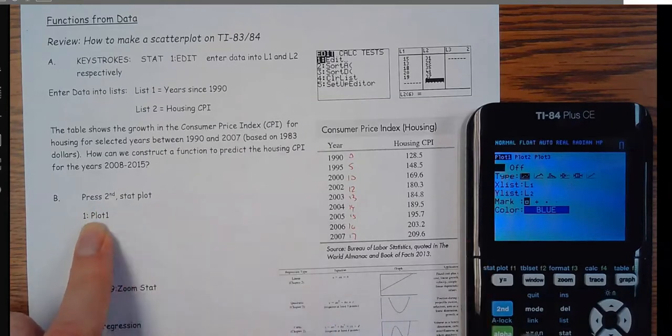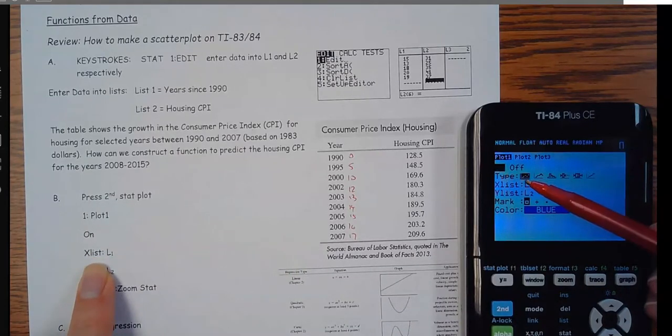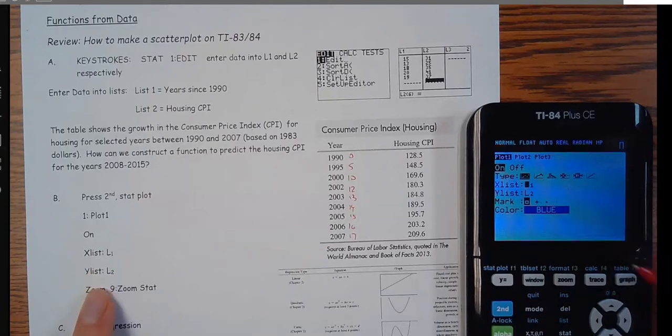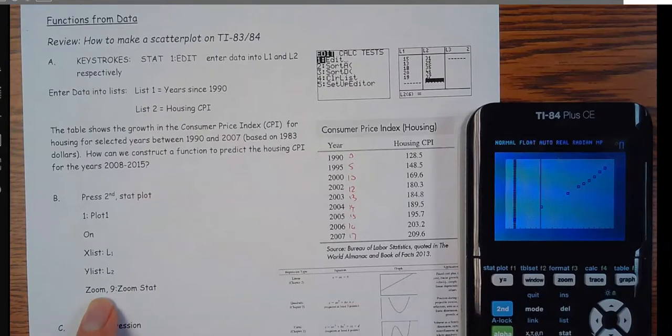But go to plot 1. Make sure it is on. Make sure that the scatter plot is the one selected. We haven't changed those yet. Make sure list 1 or L1 is your X list and Y list. Then push zoom and number 9, ZoomStat. And you look at this and it sure seems pretty linear here. But if we look real close, it almost seems like it might have a little curve to it too.